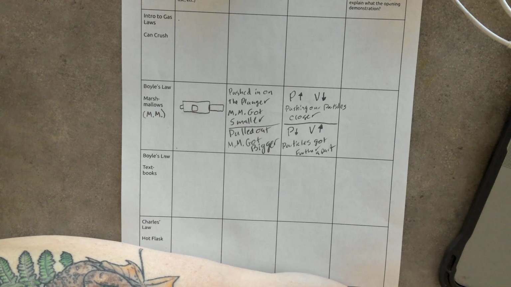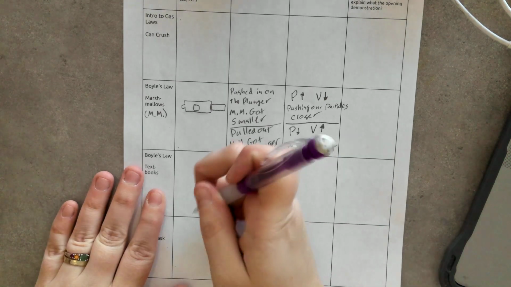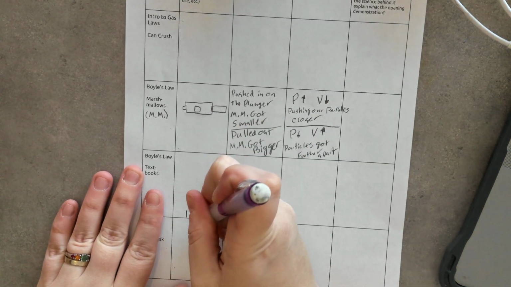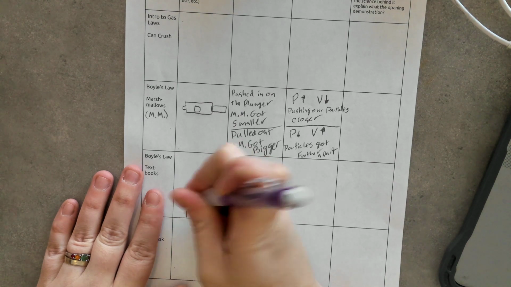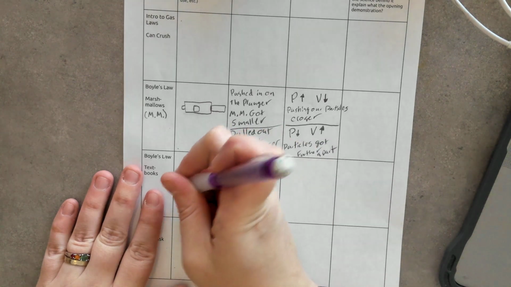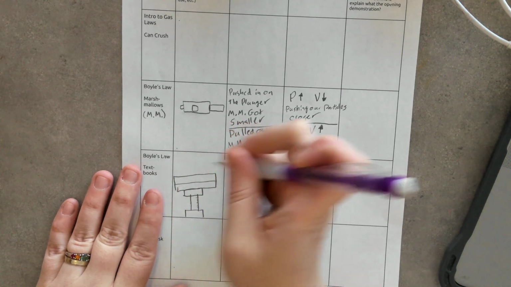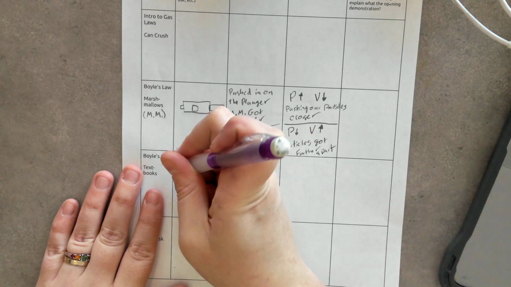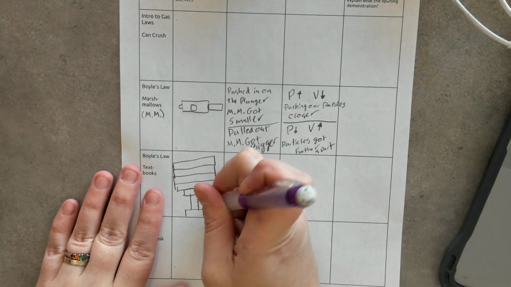Now, another example of Boyles Law that we saw, oops, sorry, I'm knocking stuff over, was our textbook activity. So in the textbook activity, we had wooden blocks with a syringe in between them, and we started adding textbooks to the top of our syringe. Now, every time we added a textbook, the syringe started moving down.